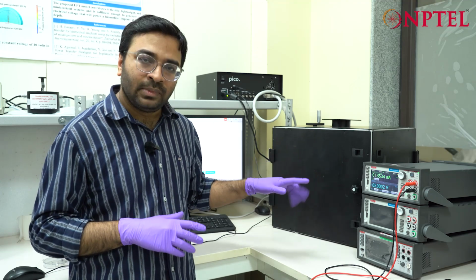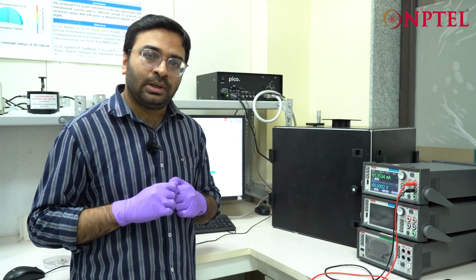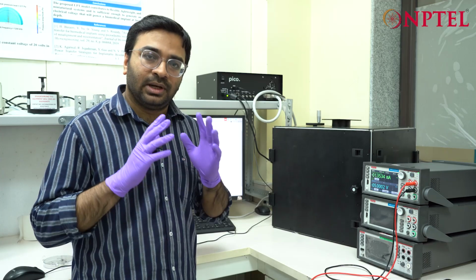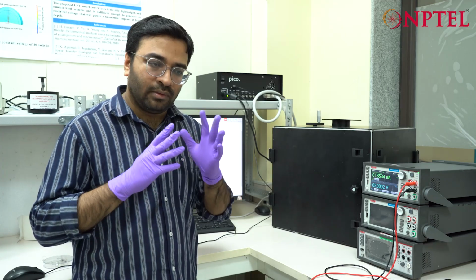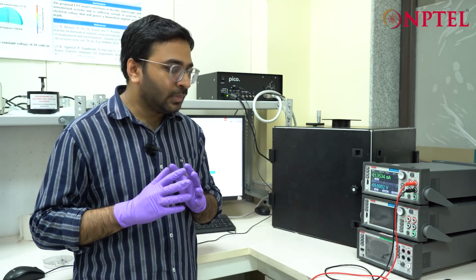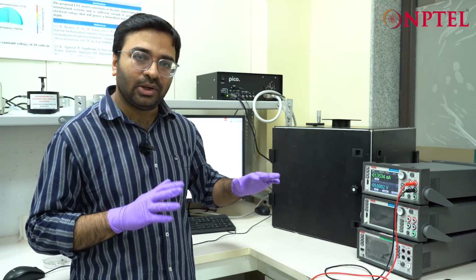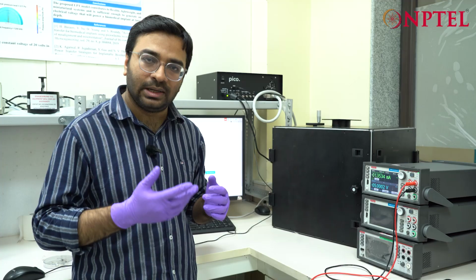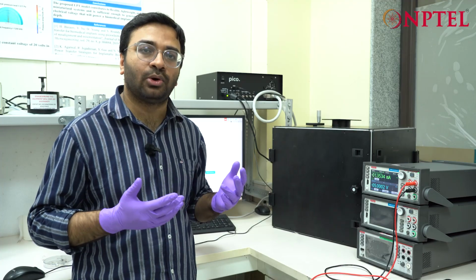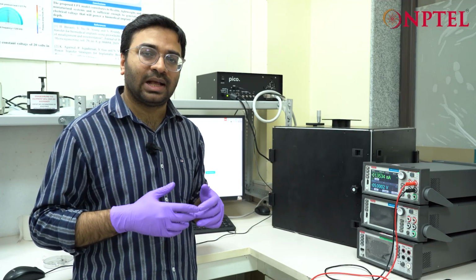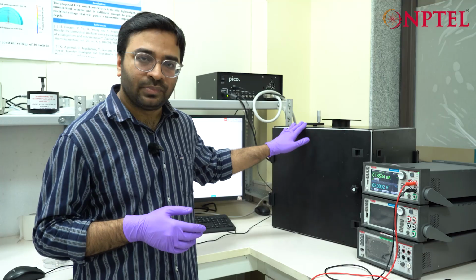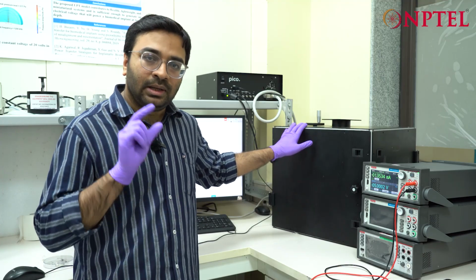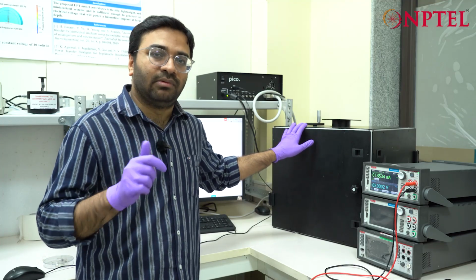So this is again a characterization instrument which provides different kinds of light of different wavelengths, and definitely you need an additional instrument to characterize, say, current, voltage, and so on. Whatever you want to characterize, you need to attach that particular instrument with this. This instrument will only provide lights of different wavelengths.